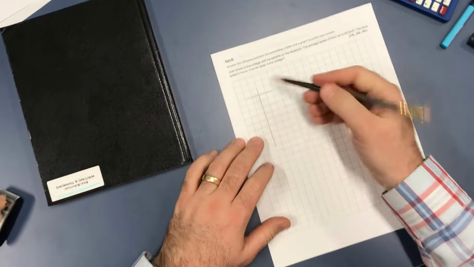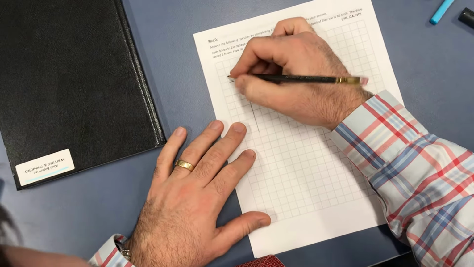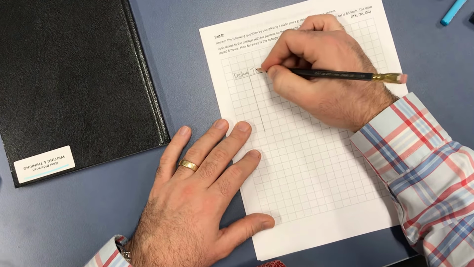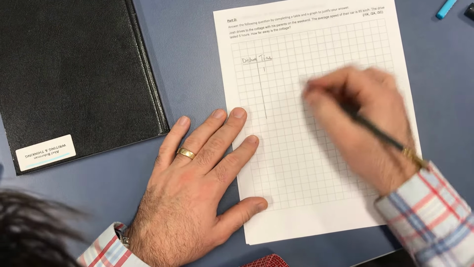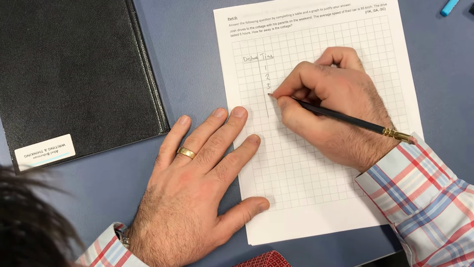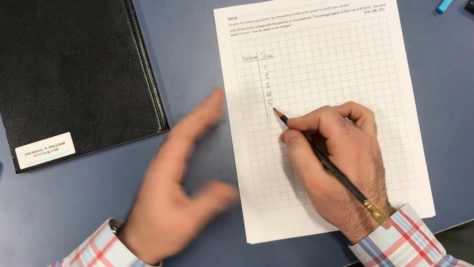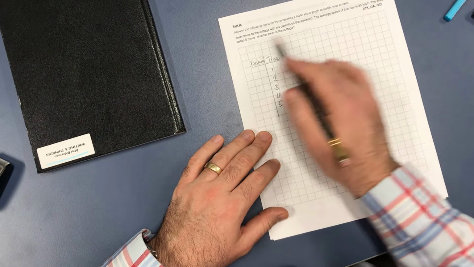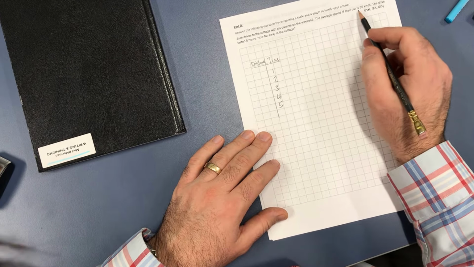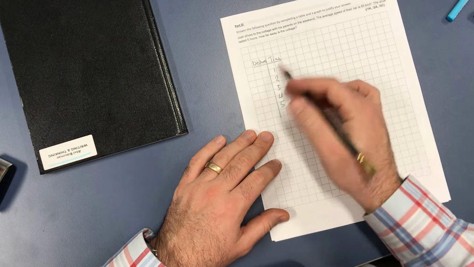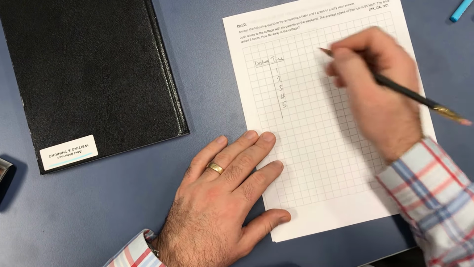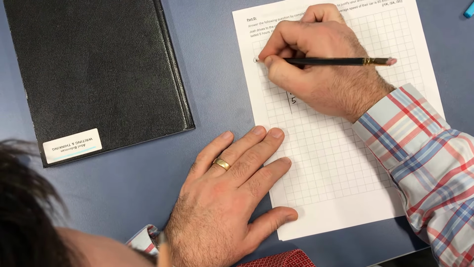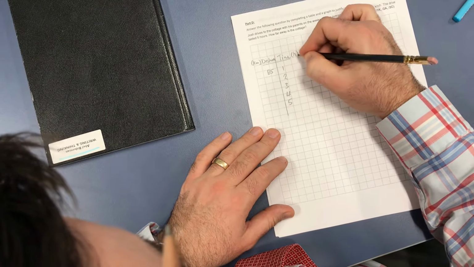My chart's going to have two columns. The first column is going to be distance, and the second column is going to be time. So I have 1 hour, 2 hours, 3 hours, 4 hours, 5 hours. You can even go to 6 if you want, but 5 is fine. We want to know how far the cottage would be if the drive lasted 5 hours. So if he's averaging 85 kilometers an hour, after 1 hour, he's gone 85 kilometers. And this is distance in kilometers and time in hours.